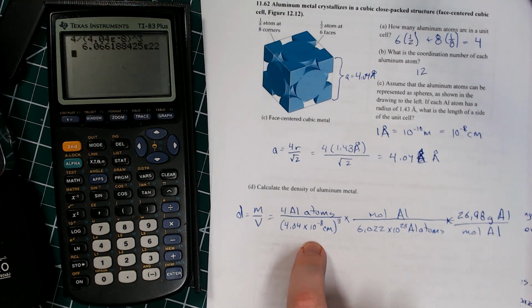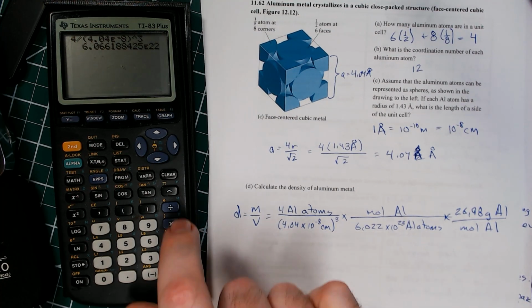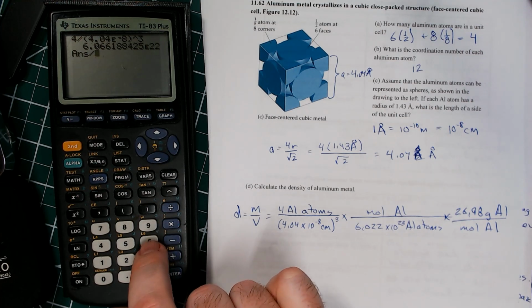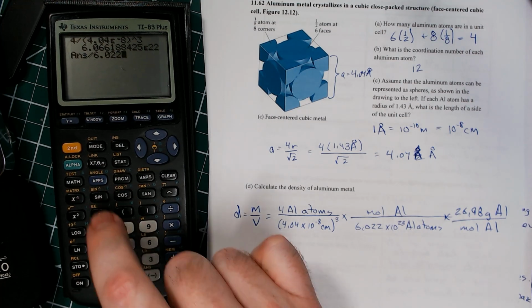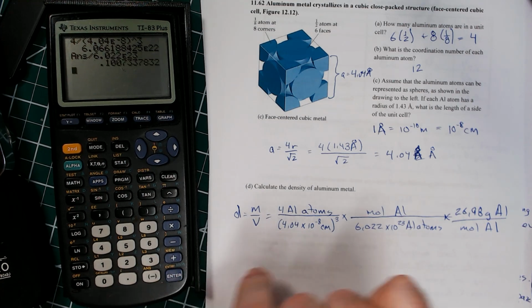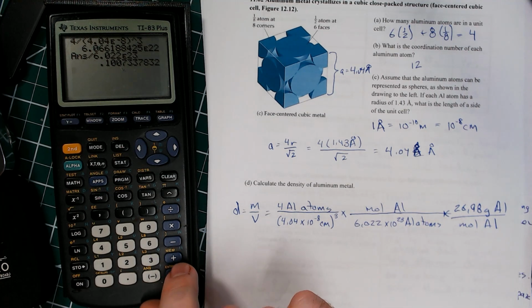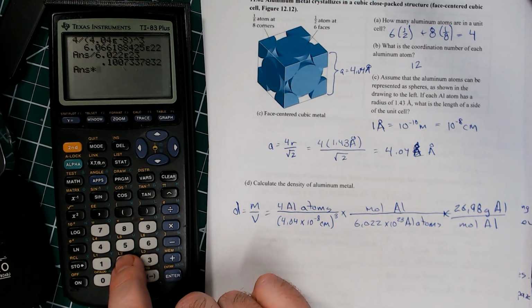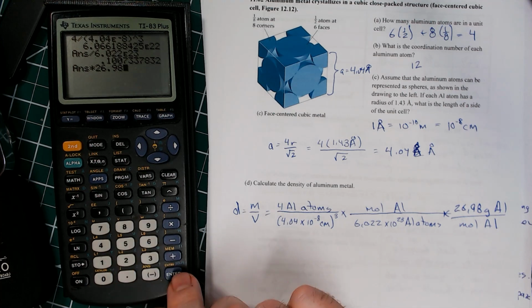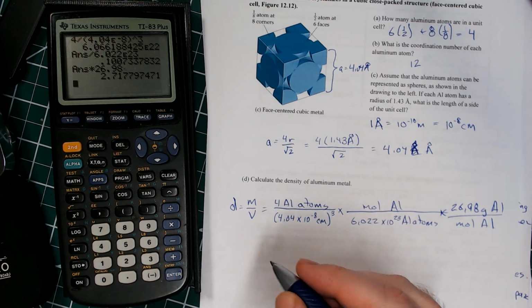All right, so that's this number. Now we want to divide by Avogadro's number, so divide by 6.022 second EE23. All right, and now we want to multiply that by 26.98, so times 26.98. And that gives us 2.72, we will call it.